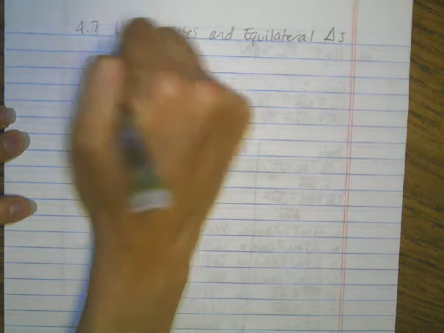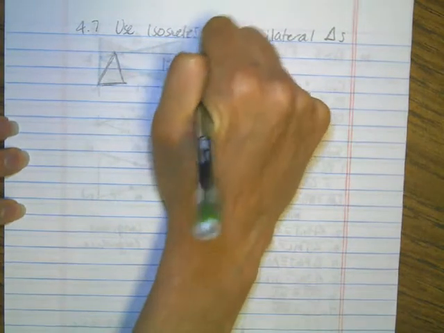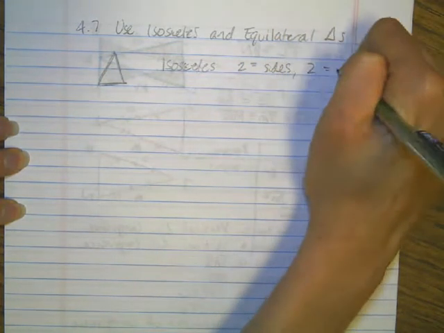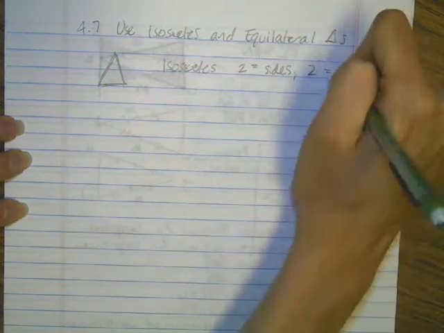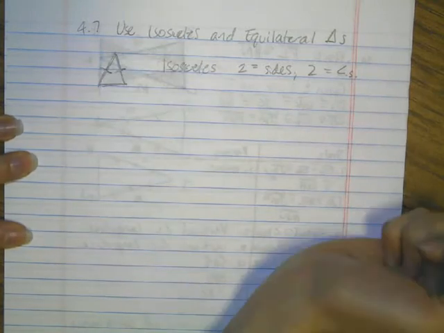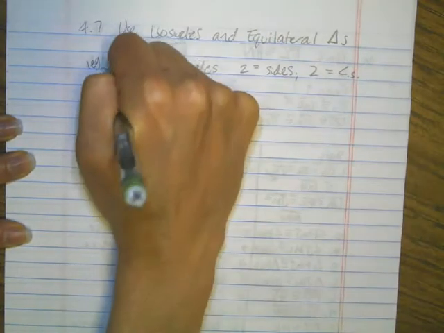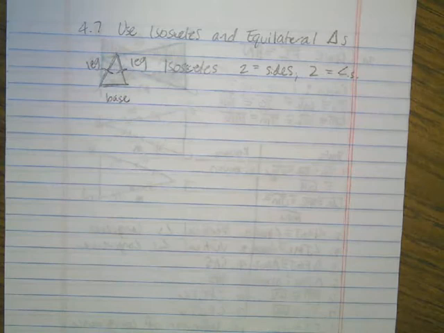An isosceles triangle, remember, is one that has two equal sides and two equal angles. So, the two equal sides, or the two congruent sides, are called the legs. The bottom, which has the different measurement, is called the base. And the two equal angles are called the base angles.